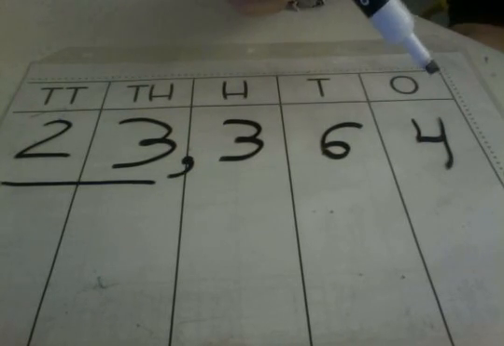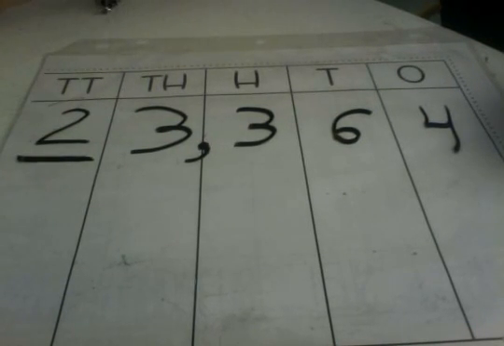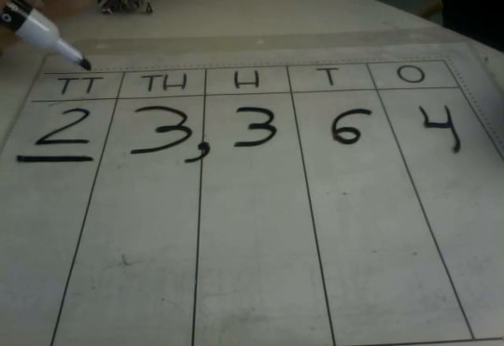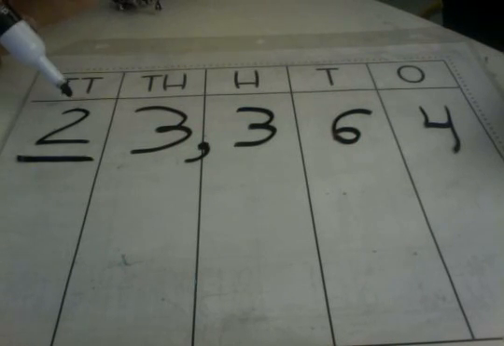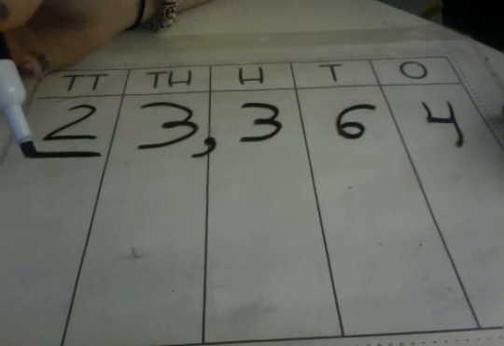23,364. Now let's go ahead and think about the value inside of this. Let's take a look at this digit of 2 right here. This 2 is in the 10,000s place. Because it's in the 10,000s place, we are going to count by 10,000s. So 10,000, 20,000. Now we don't really have a way to draw out our models of 10,000s.